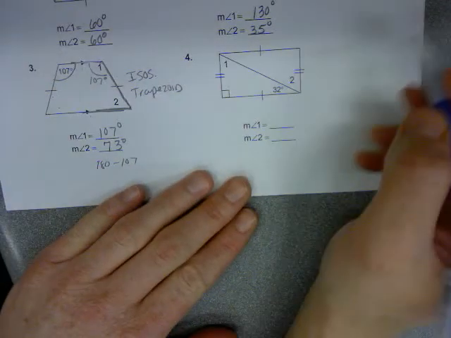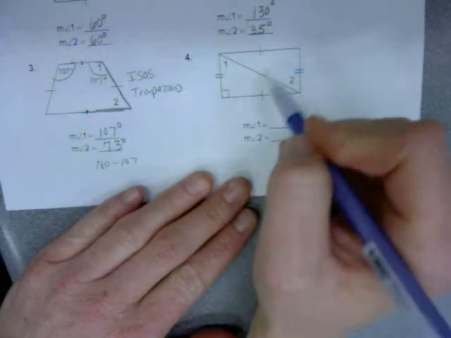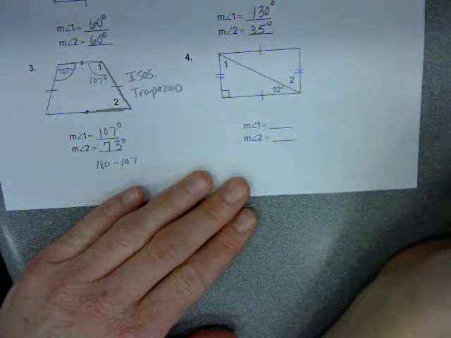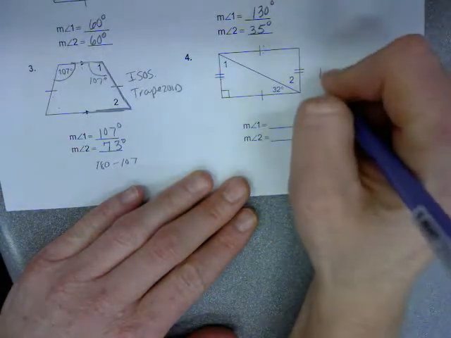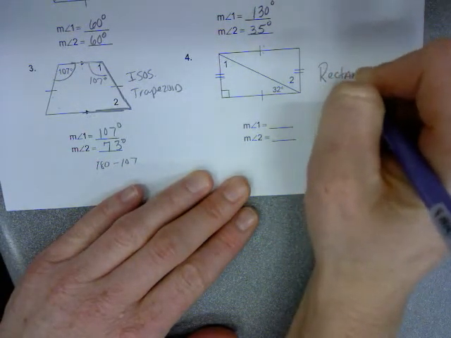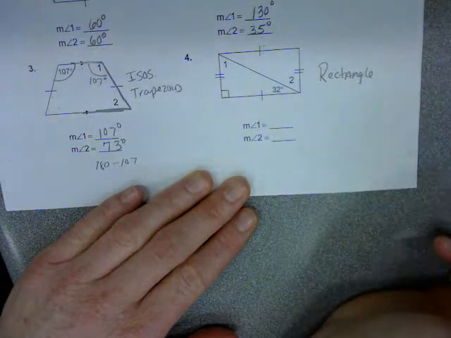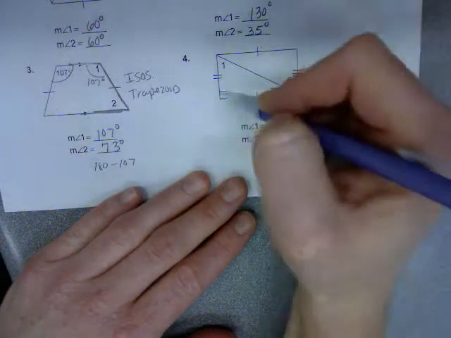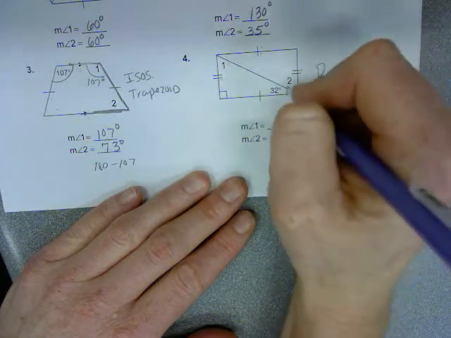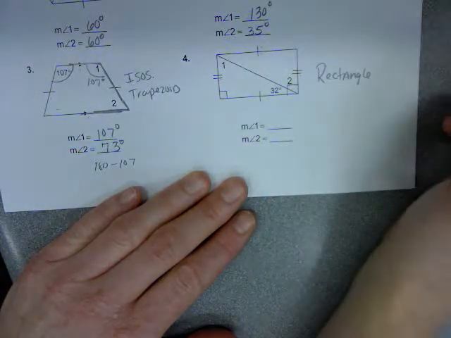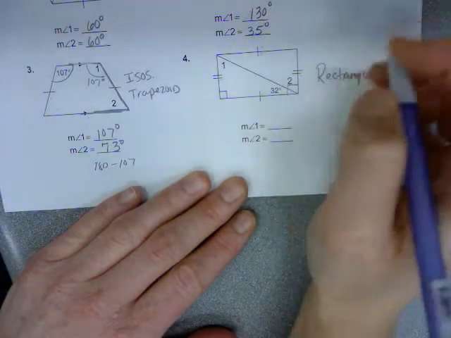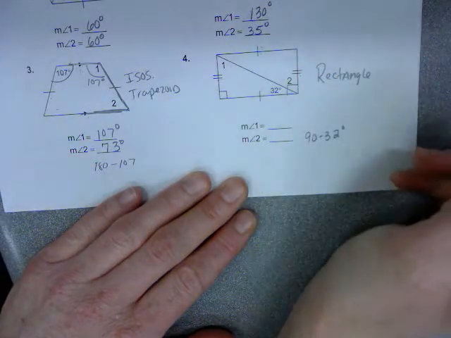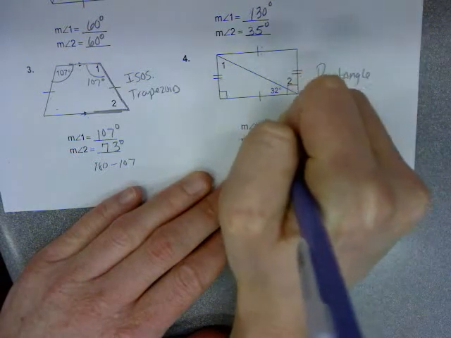And finally, we have a parallelogram because opposite sides are equal, but it's a parallelogram with one 90-degree angle, and since it has a 90-degree angle, we can say that this is a rectangle. So if we have a rectangle, we know these angles all are 90 degrees. So we can get angle 2 by subtracting 32 from 90. So 90 minus 32 will give us 58 degrees.